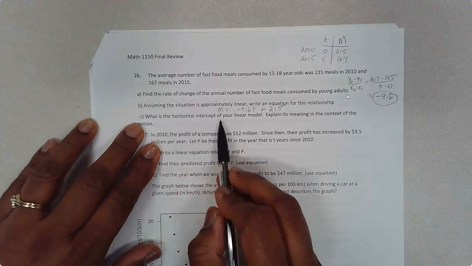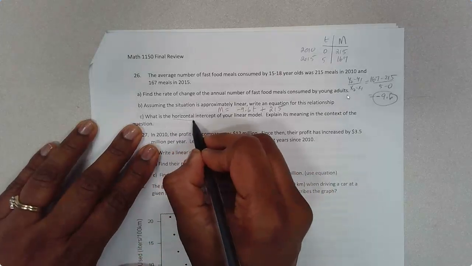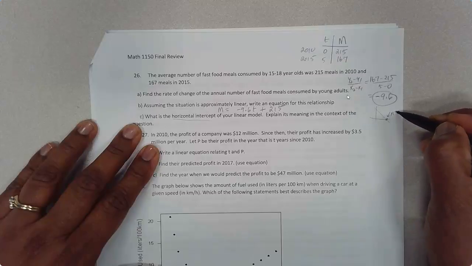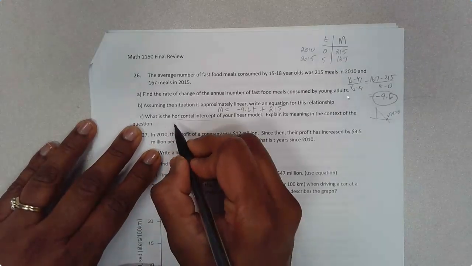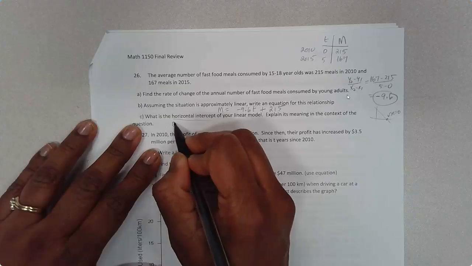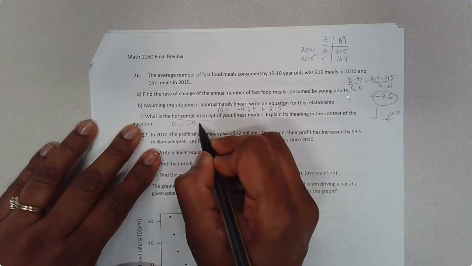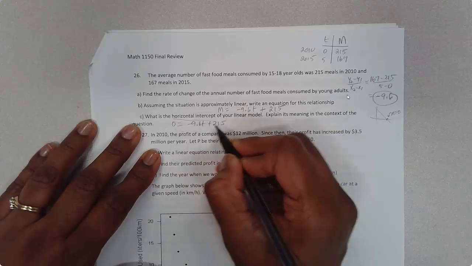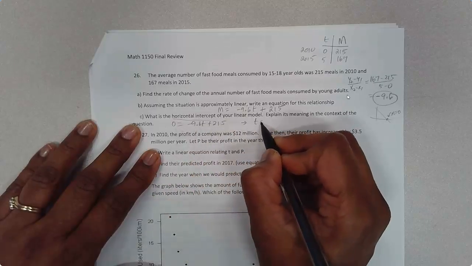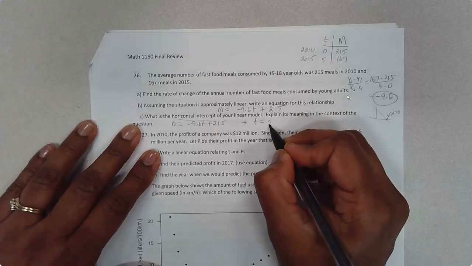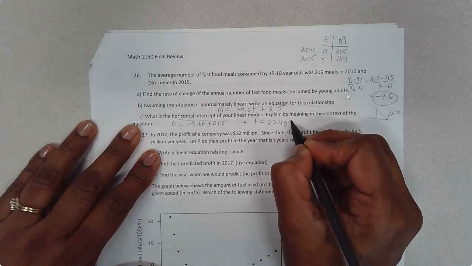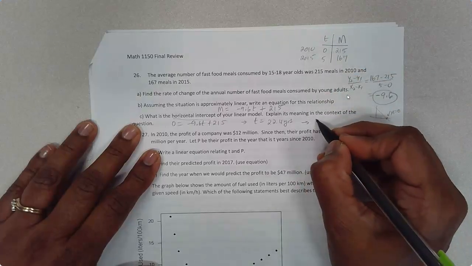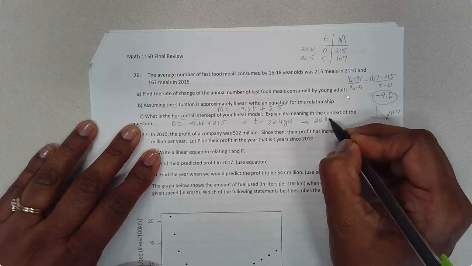Then it's asking, what is the horizontal intercept? This is when the line is decreasing, it goes all the way down and there are no meals eaten. So 0 is your M, and 0 would be equal to that. You have to solve this equation: subtract 215, divide by negative 9.6. I'm not writing the steps out. You should get 22.4 years, and that would be added to 2010, so about the year 2032.